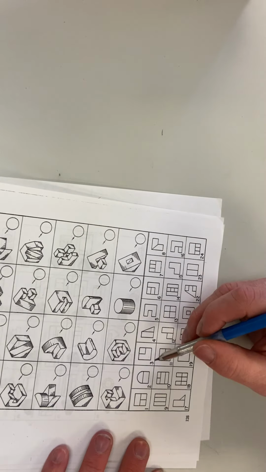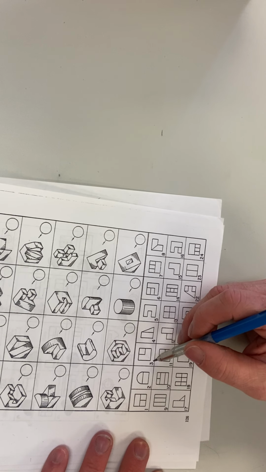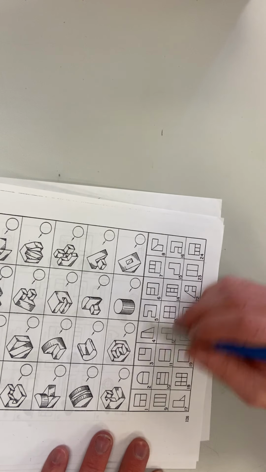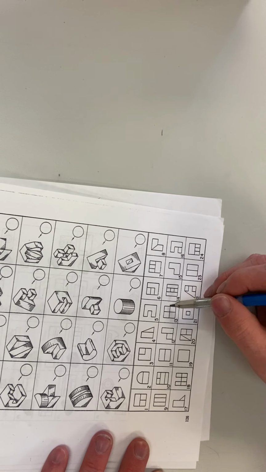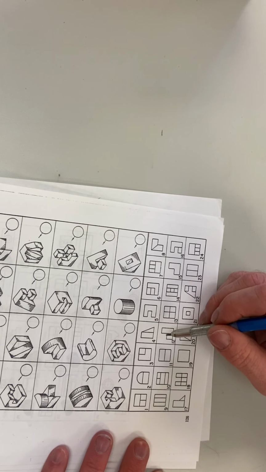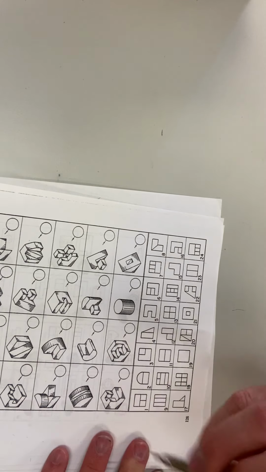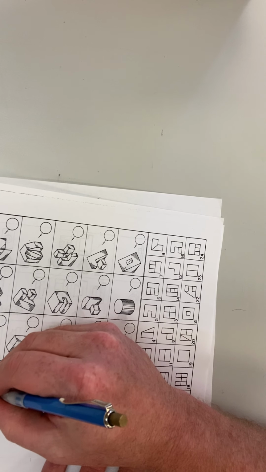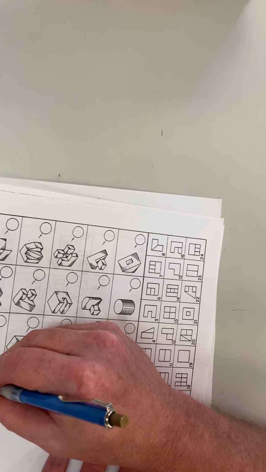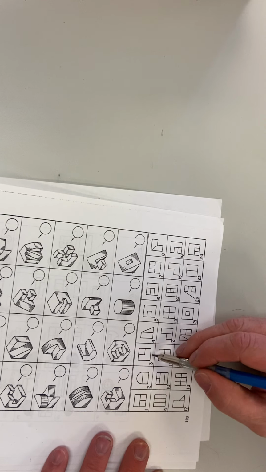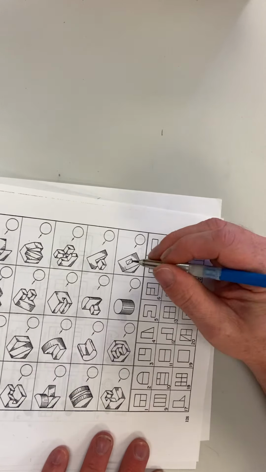Okay, some of these are used twice. So just because you do one doesn't mean you can mark it off and you're not going to see it again, because you might. Some are not used at all, okay? So this one right here, I'm looking for a box or a little backwards L thing with a little square. So that would be number 3 right here. So put that right there.